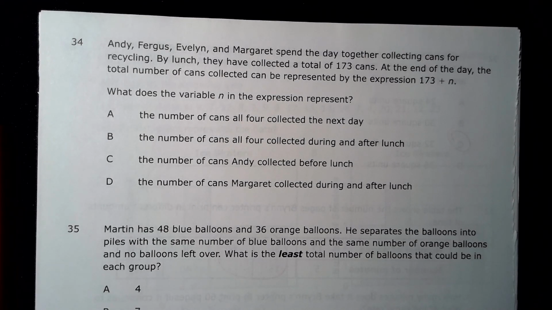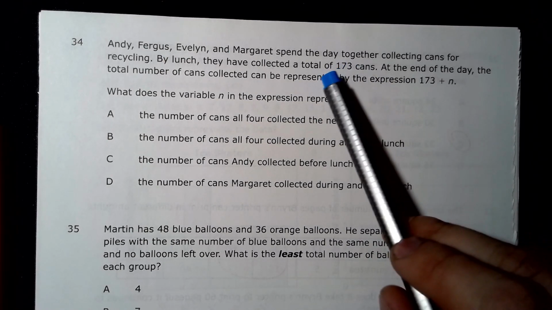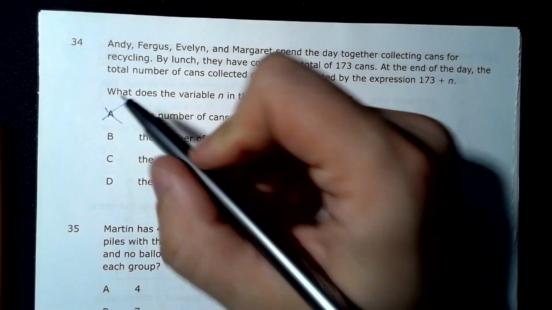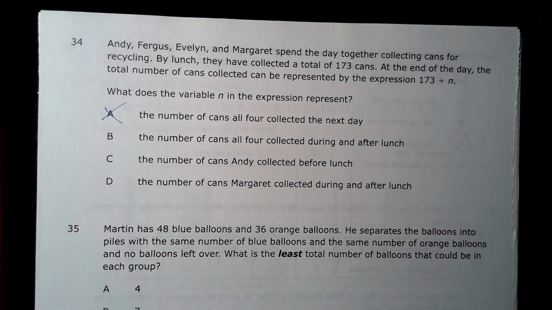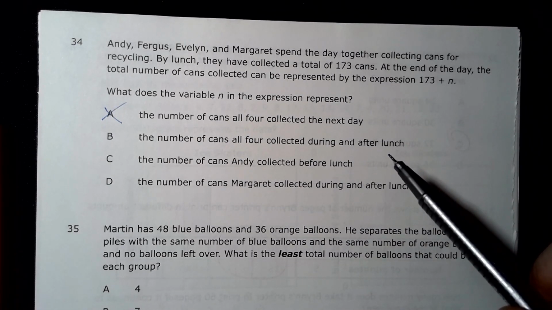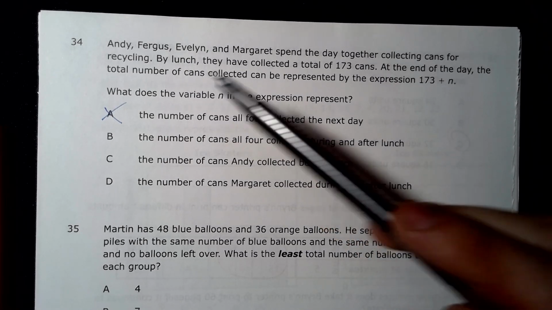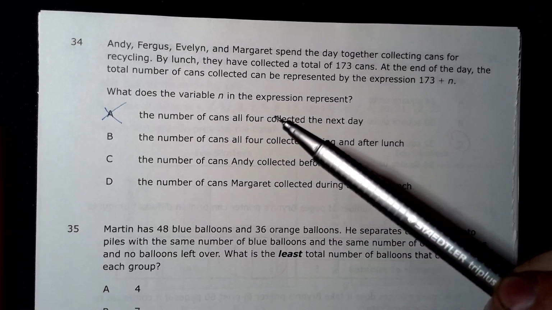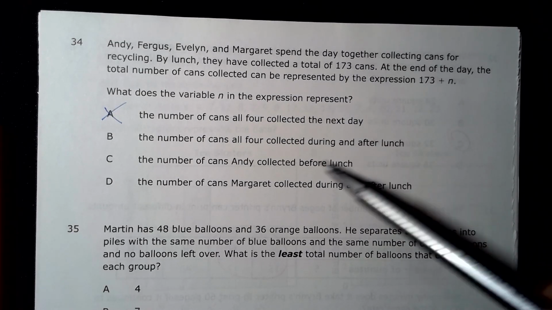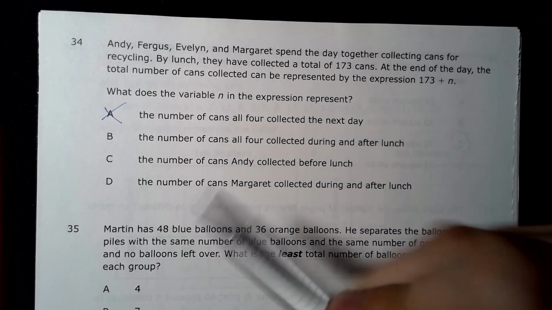A says, the number of cans all 4 collected the next day. That is possible, but it says that they are just spending the day together. So I'm going to rule that out, although that isn't a bad answer. I already don't like this question. B says the number of cans all 4 collected during and after lunch. That's possible, because this says by lunch they collected that much. So they stopped counting here when it was lunchtime. So it could very well be the amount they collected during and after lunch.